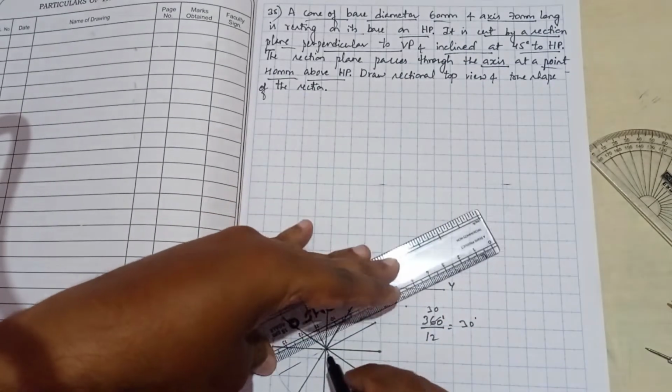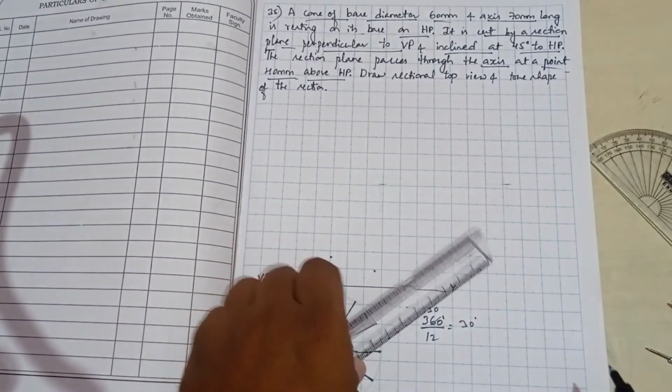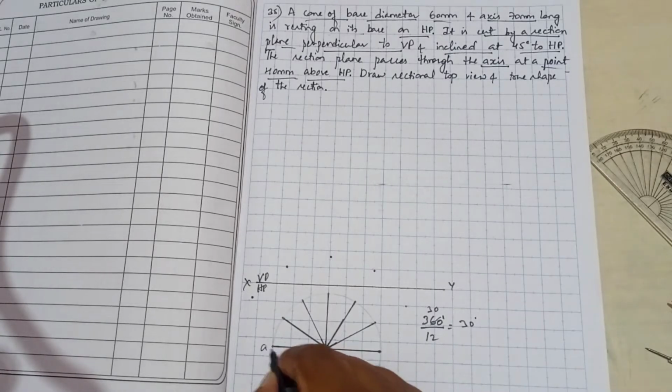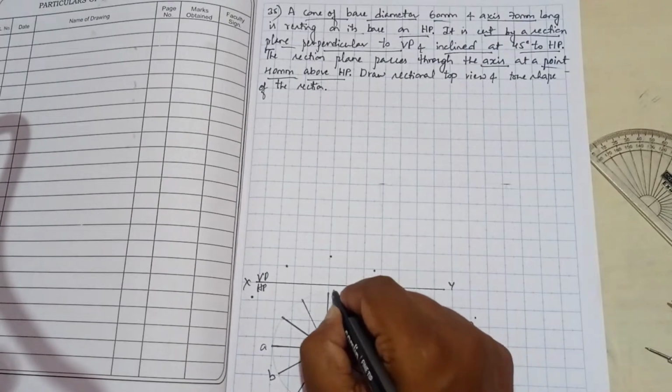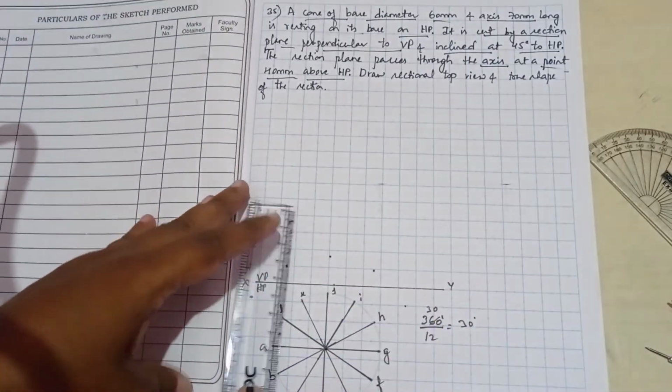It's done here. So we can give the naming for it: A, B, C, D, E, F, G, H, I, J, K, L. Okay, so we can extend this.